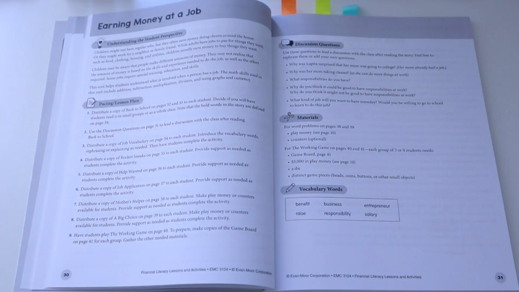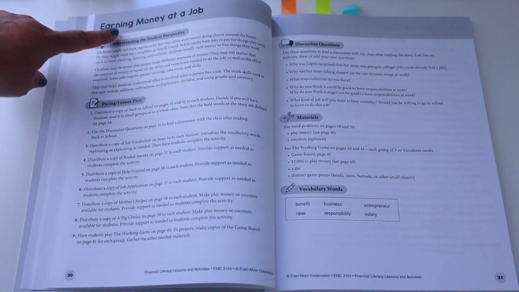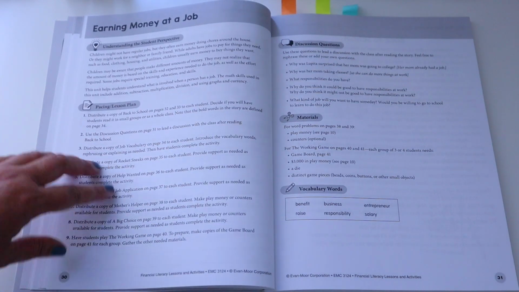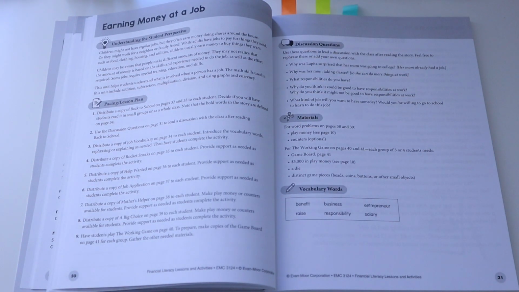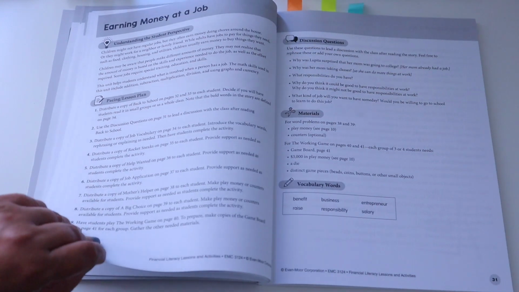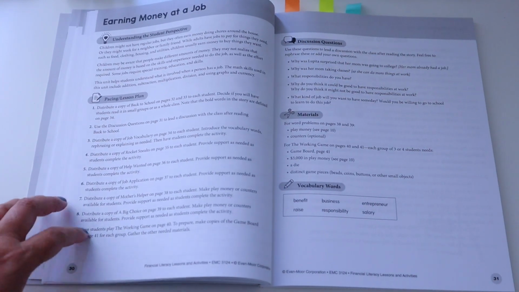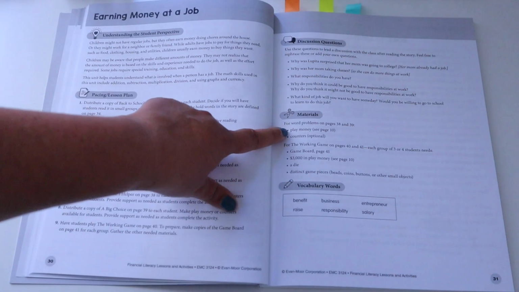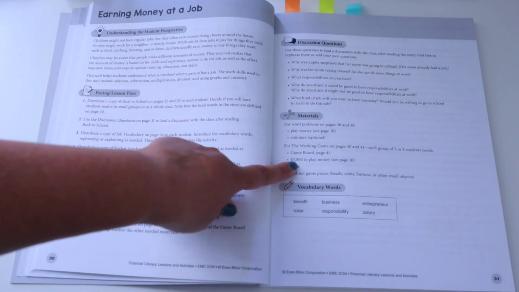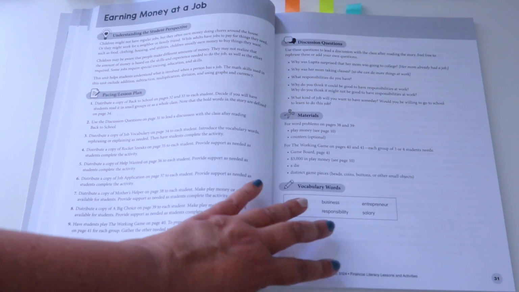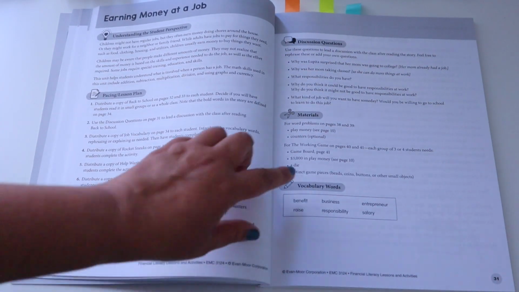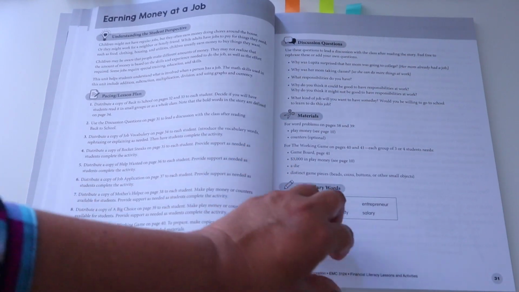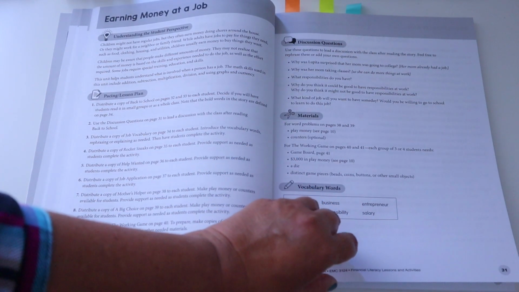And we're going for the next lesson, which is earning money. The same: understanding the student perspective, pacing lesson plan, discussion questions, materials. A list of materials is provided there. Most of them are coming from the copies that you have to create, so you don't have to look for too much. If you notice, it's play money, counters, game board. The game board is provided by the book, by the program. 3,000 in play money, a die, and distinct game pieces, beads, coins, buttons, or other small objects.